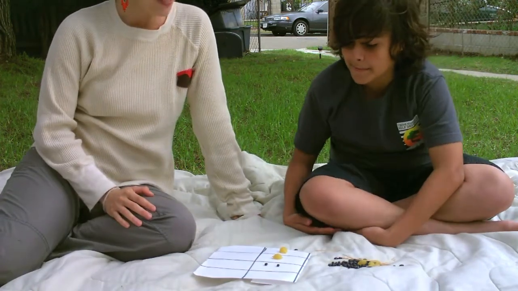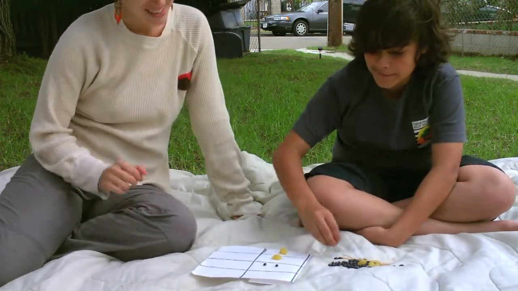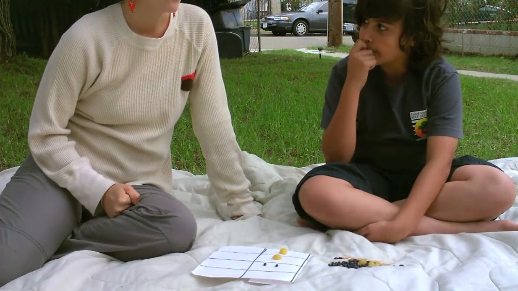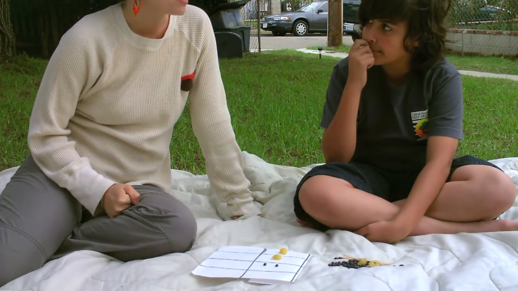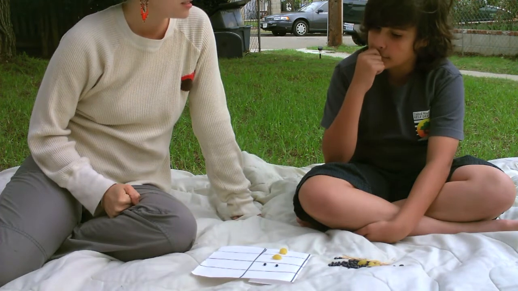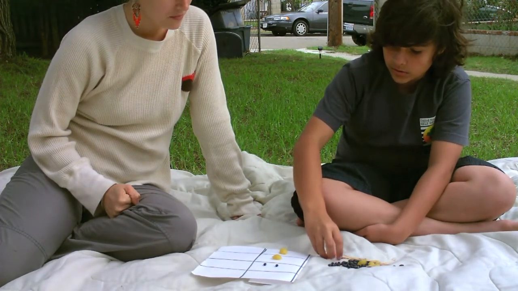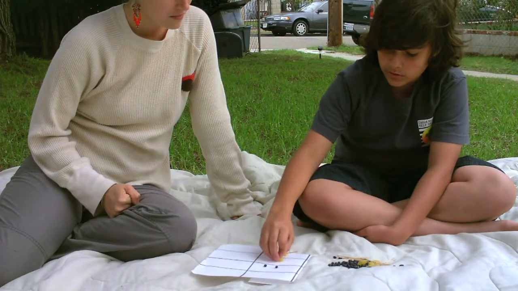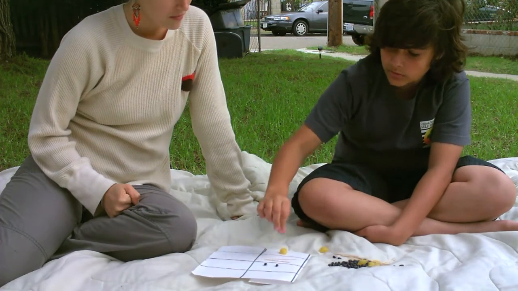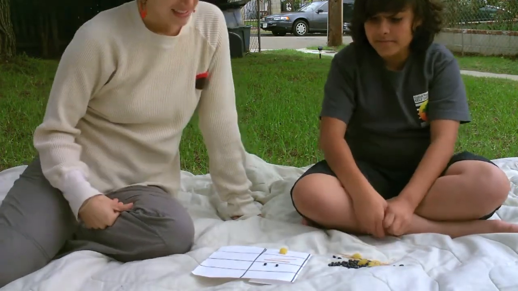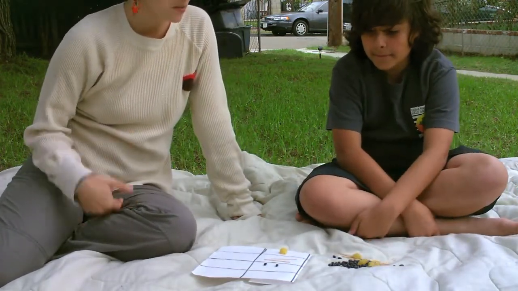Perfect. You're very quick. So that was 800, we said. We only need 200 more for 1,000. Where can we fit the 200? Perfect. You got it.